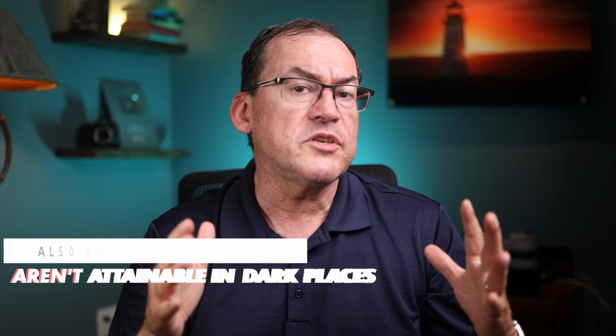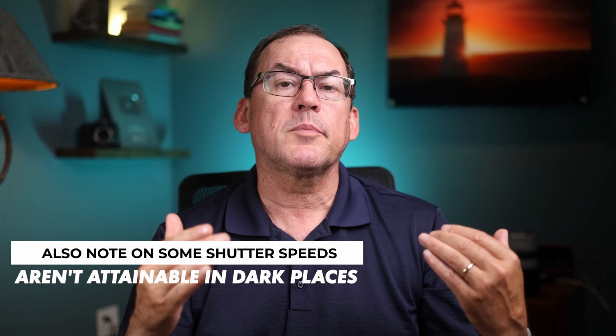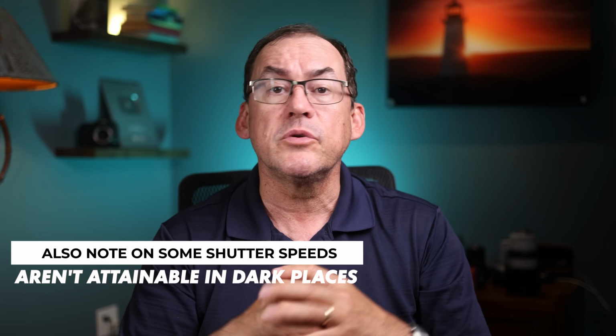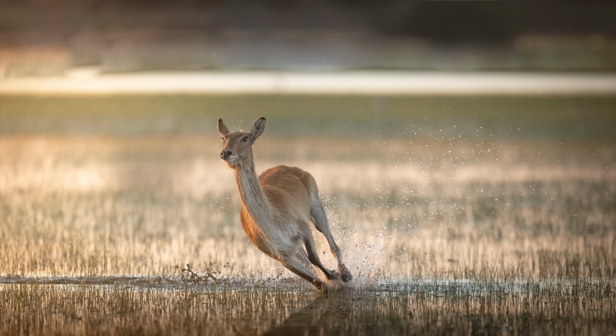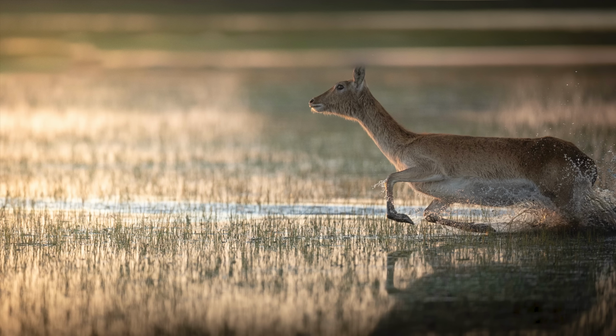Also note that some of these shutter speeds aren't really attainable in dark places like indoor gyms without introducing lots of noise. So get as fast as you can to these until the noise gets problematic, then use that shutter speed. All of your photos won't be tack-sharp if you're using less than these shutter speeds, but maybe some of them can be. Like these wildlife photos of mine in low light. Not all sharp, but a few are, and that's all I needed.